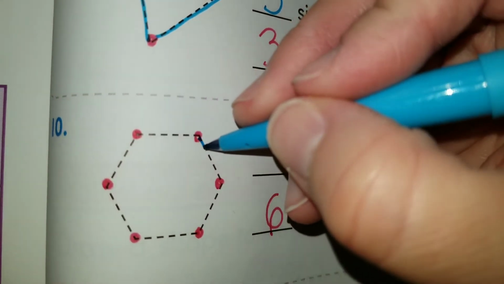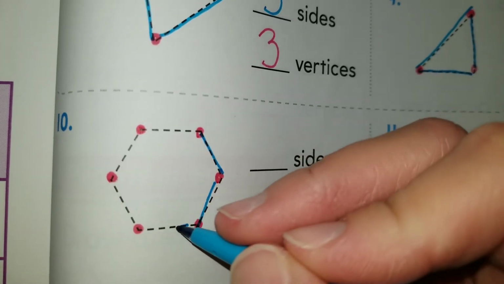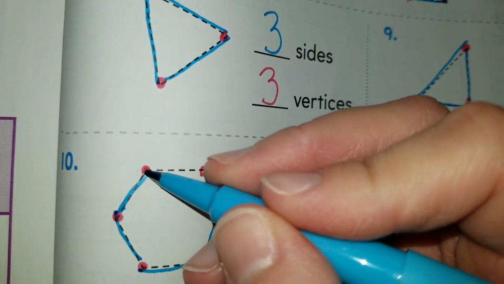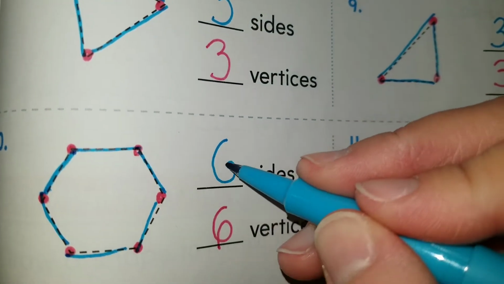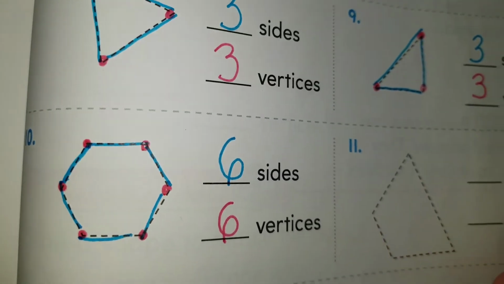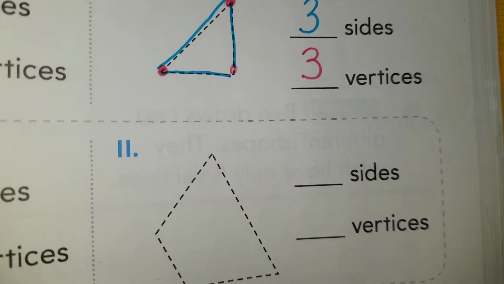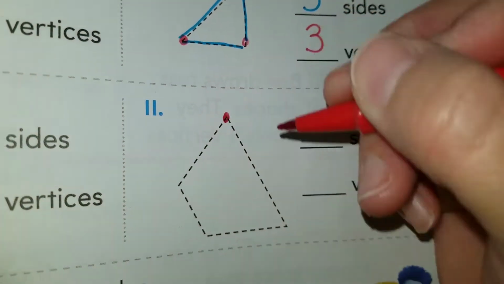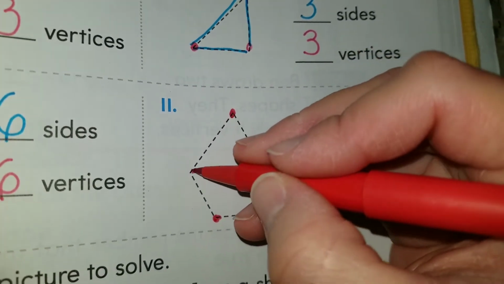It has 1, 2, 3, 4, 5, and 6 sides. The number of sides is equal to the number of vertices. And finally, we're gonna do the trapezoid. So let's do red for the vertices once again. Let's see how many vertices it has. 1, 2, 3, and 4.